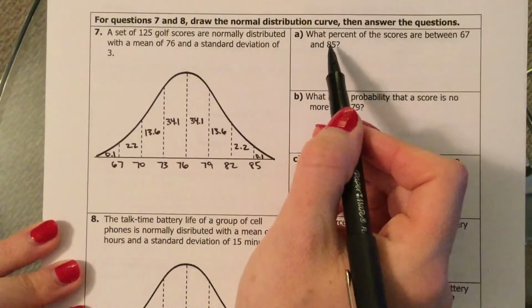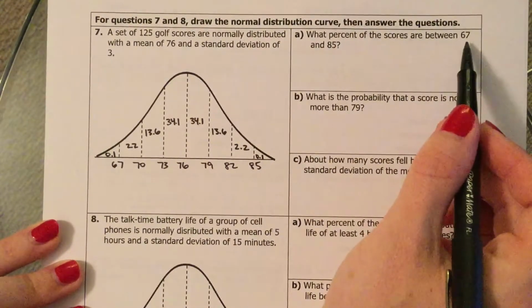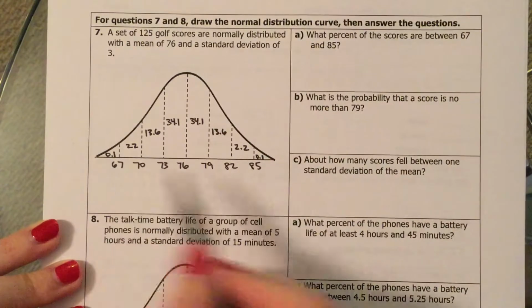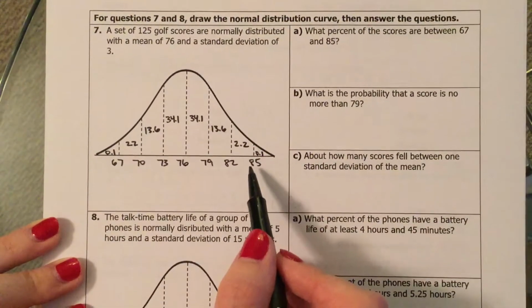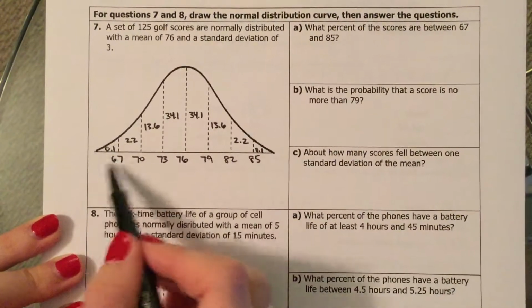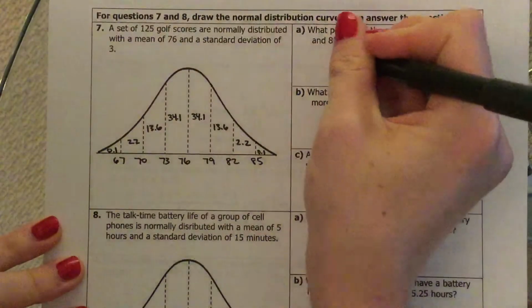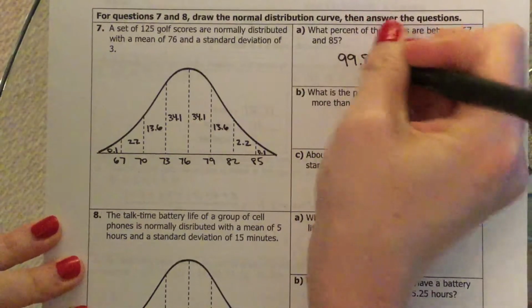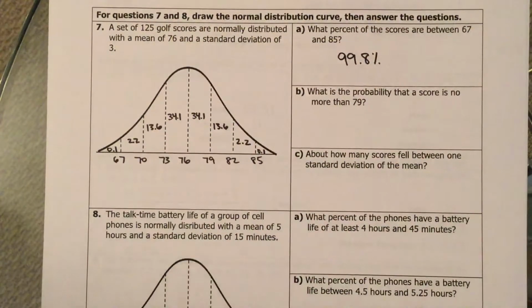All right, so what percentage of the scores are between 67 and 85? So 67 to 85. This one's actually easiest to just eliminate what's not in between them. So not 0.1 or 0.1 over here. So without that 0.2, that leaves you with 99.8. So it's almost all of the data.